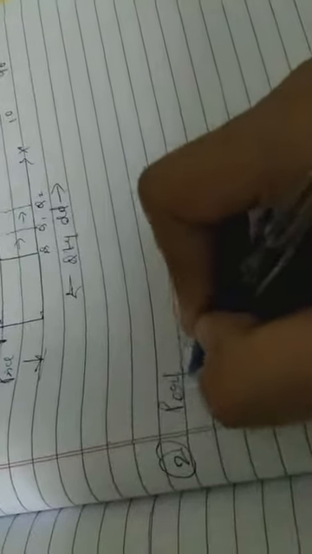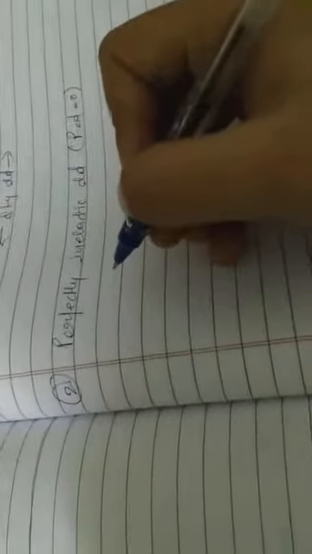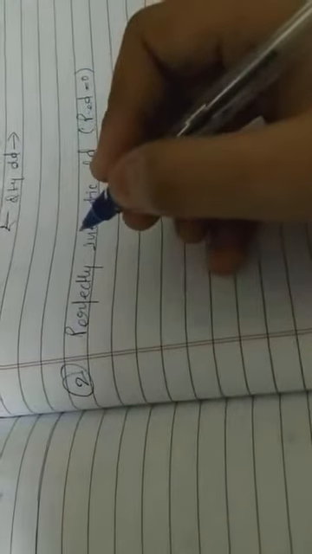Second is perfectly inelastic demand. Here the degree of price elasticity of demand is zero. Perfectly inelastic demand is a situation in which there is a change in the price of a commodity, but there is no change in its quantity demanded. That is, a substantial change in price leaves the demand unaffected. Price changes but demand is unaffected. The demand curve is a vertical straight line parallel to the y-axis, like this.